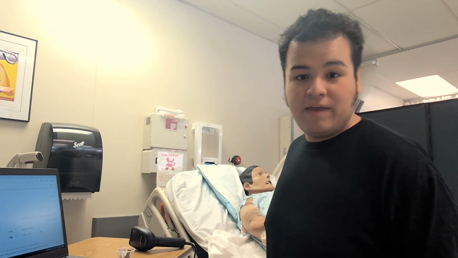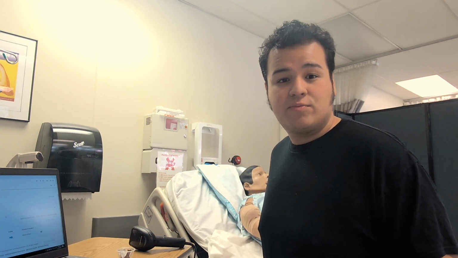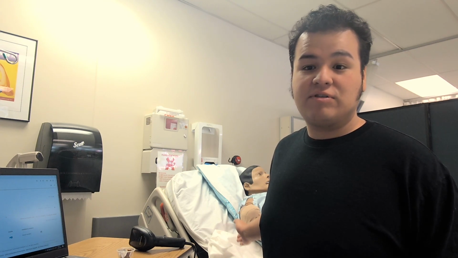Okay, so the scanning process begins with the patient's medical record number. This number is located within a QR code on the patient's wristband. You will scan that QR code on the patient's wristband to access the patient's medication administration record, also known as the MAR. Once the wristband has been scanned, the system will take you directly to the MAR, where you will see the list of medications ordered for the patient. From here, you can begin scanning each medication one by one and document them in the patient's chart.